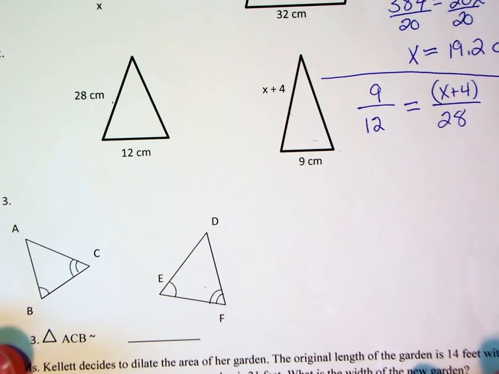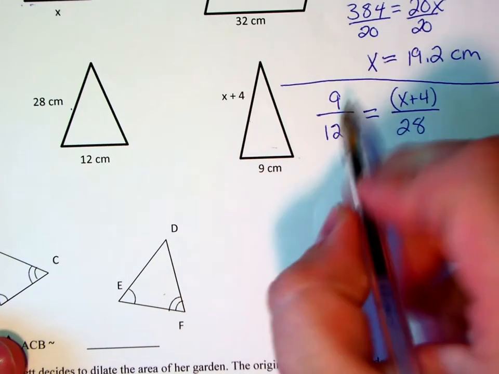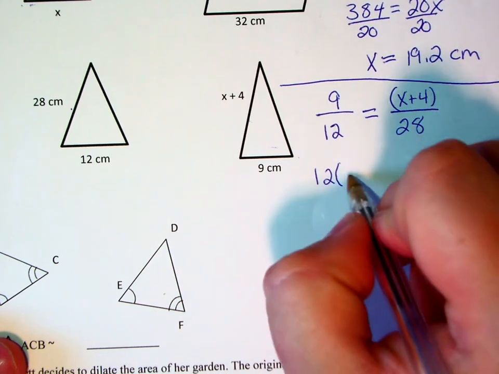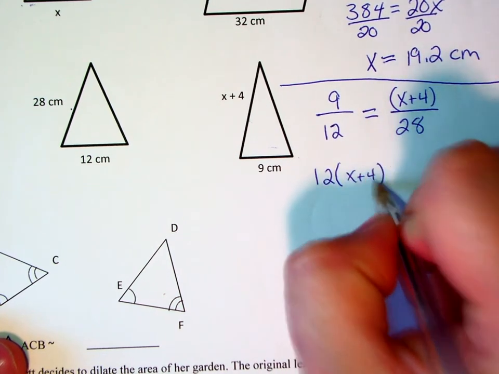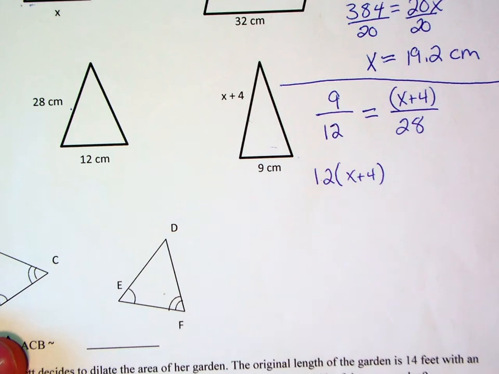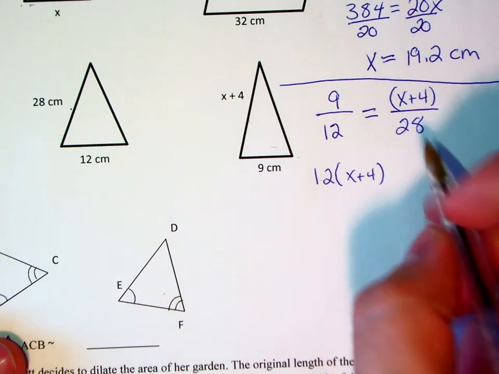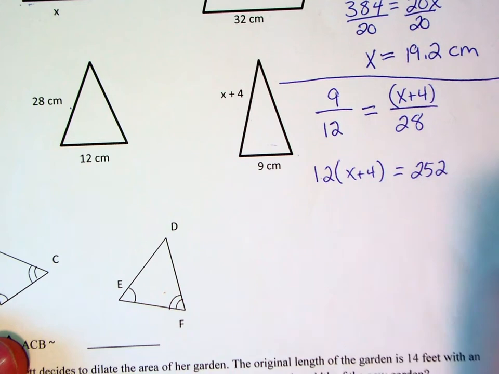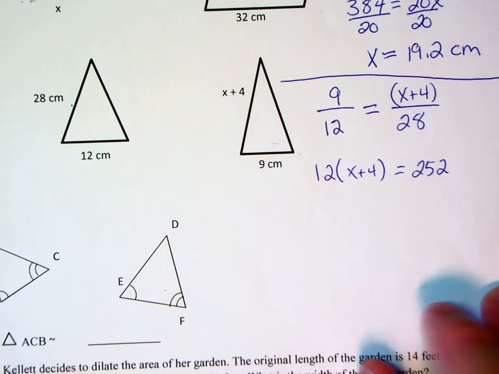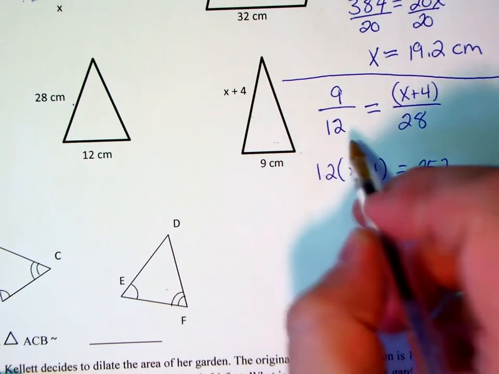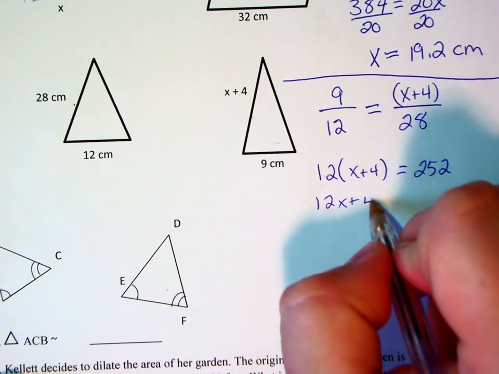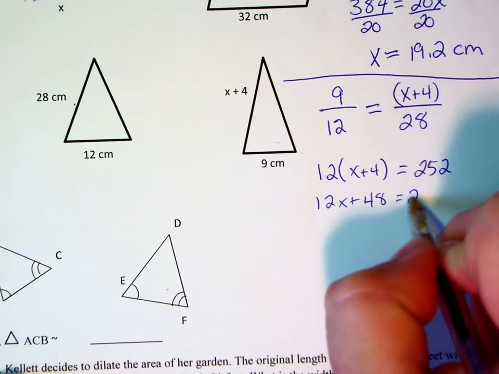And then again we cross multiply and solve. So 12 times x plus 4 is going to be 12, outside parentheses, x plus 4, because that tells me I'm multiplying these two terms together, equals 9 times 28 is 252. Before I can do anything, I'm going to distribute. So 12x plus 48 equals 252.